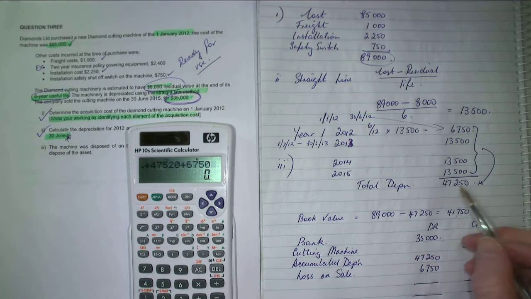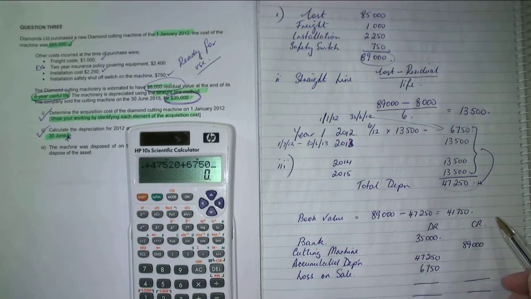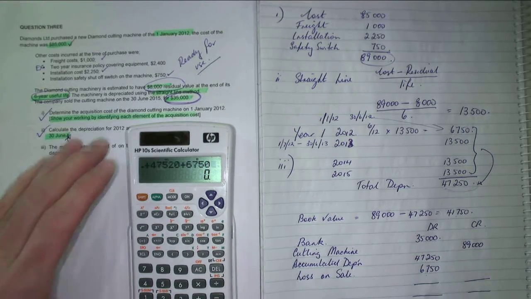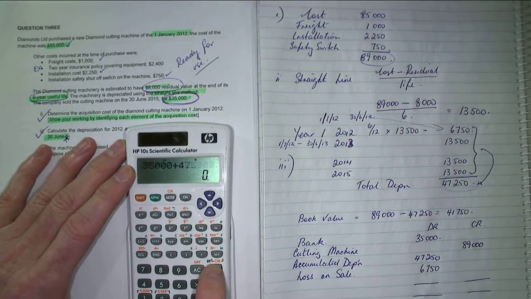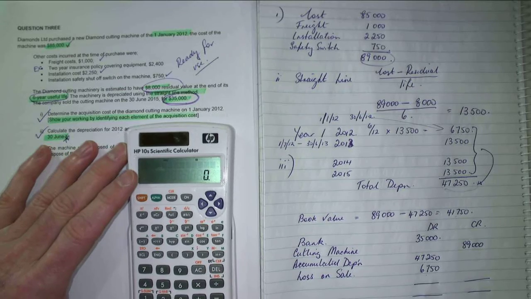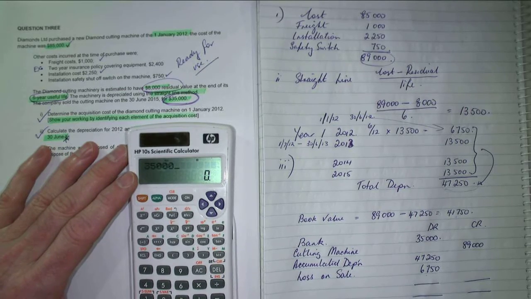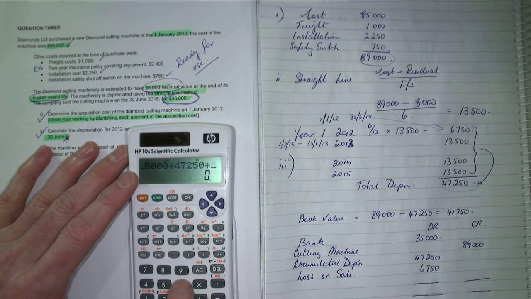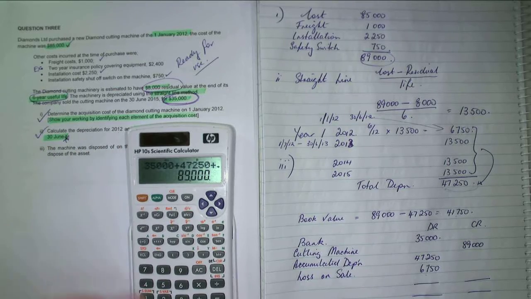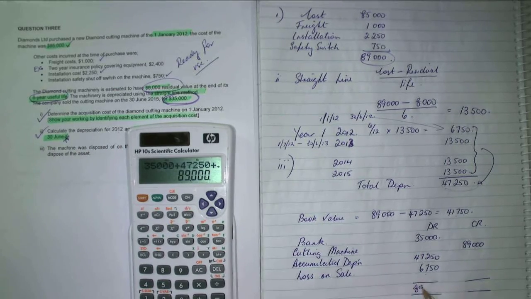No, because that's right. Not in the calculator. Oh, 47,520. Okay, let me start all that again then. Glad I've got a good calculator. 35,000 plus 47,250 plus 6,750 equals, there you go, 89,000. So I know that my journal balances and I've got my amounts around the right way.